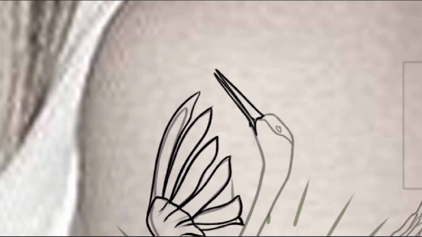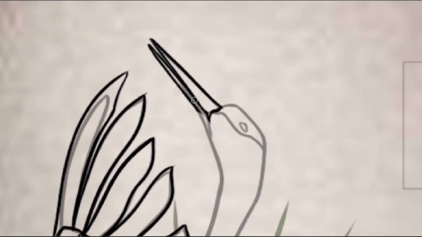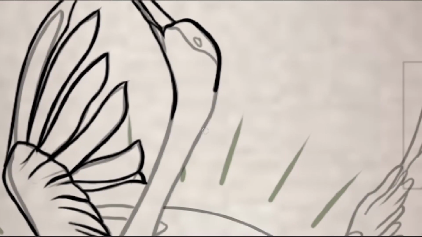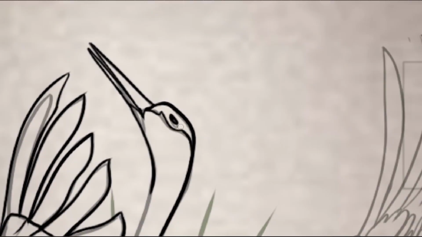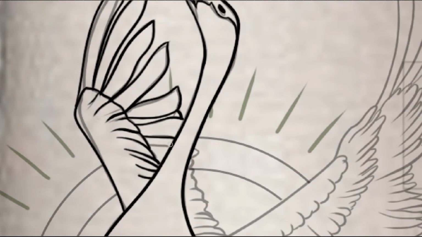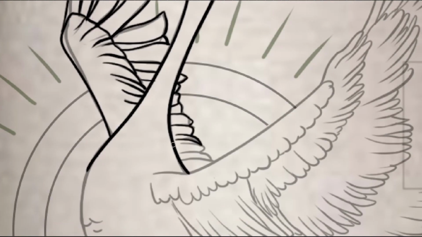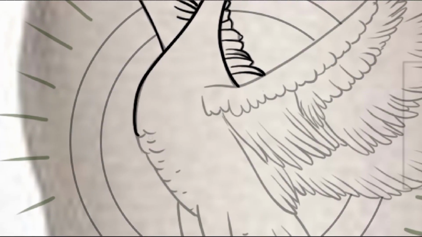So, let's get back. Next for me is sketching. I usually have 2 layers of sketch, the rough one and the other one is the defined sketch.